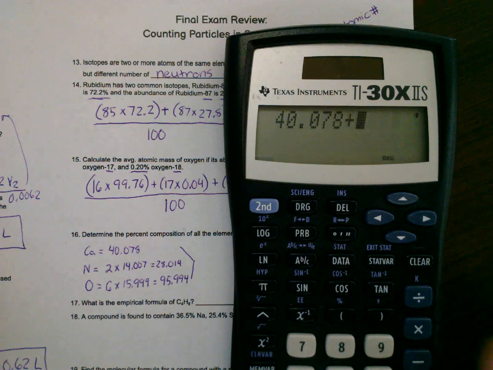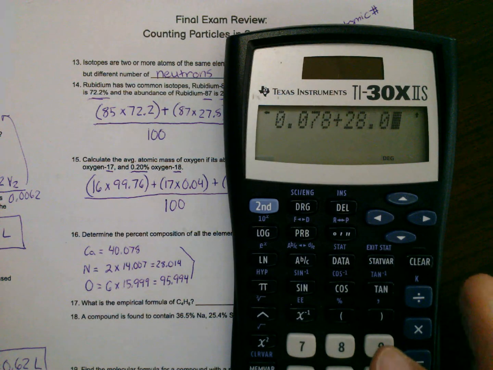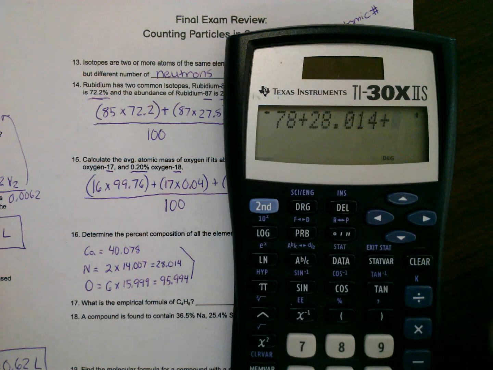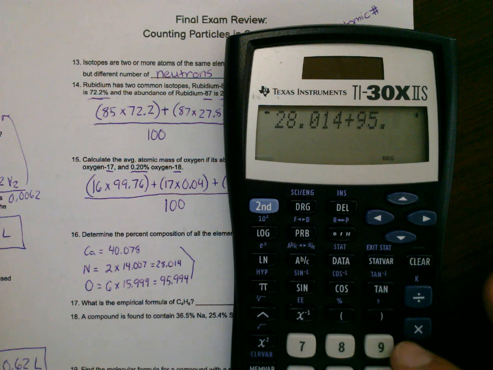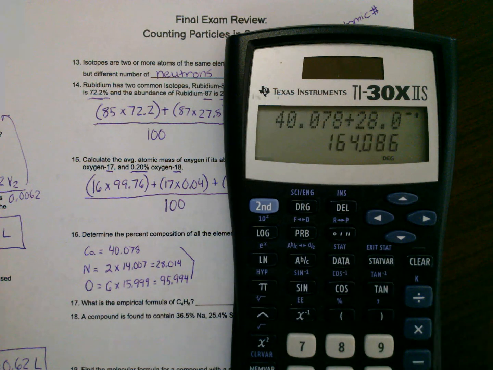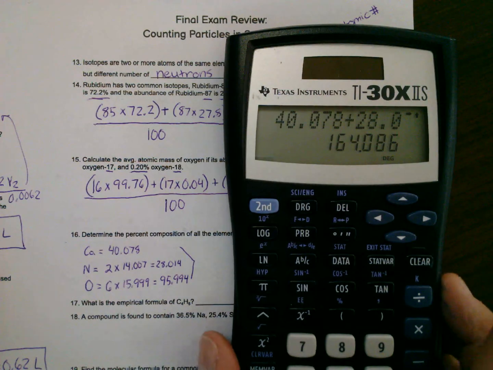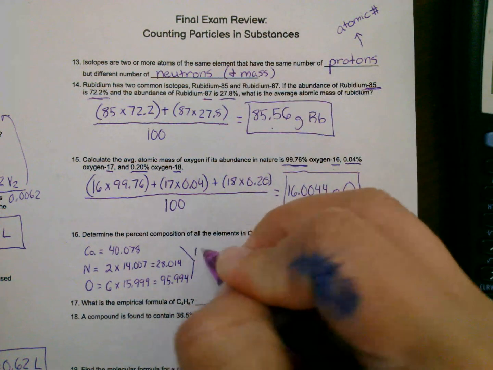40.078 plus 28.014 plus 95.994. Our total mass is 164.086.